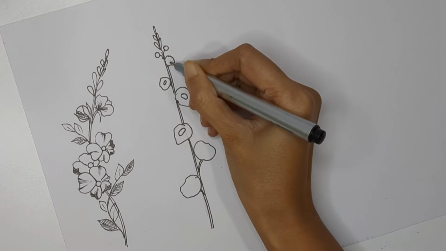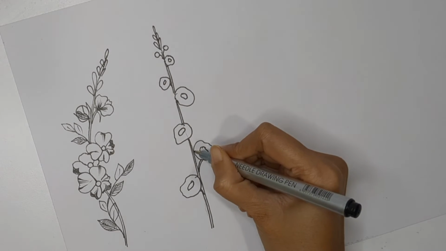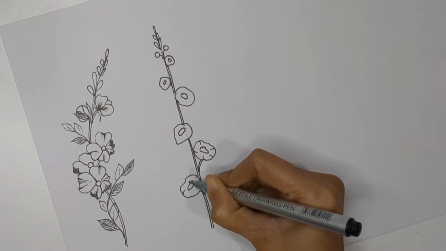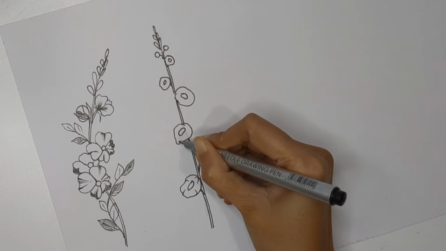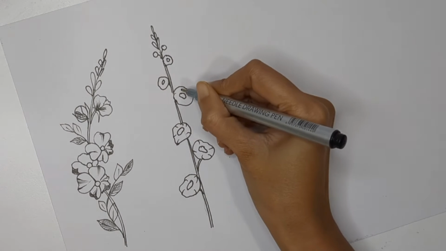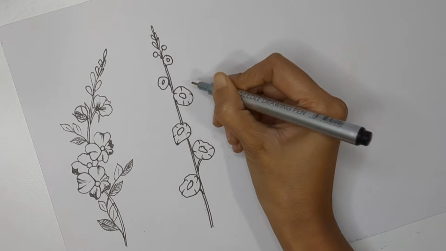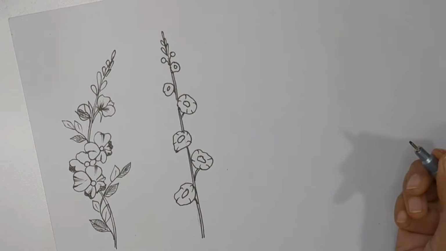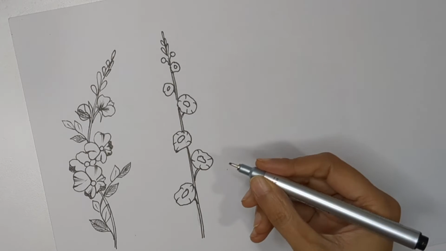and then create a few lines to create a petal kind of form. This flower is very easy to draw and easy to paint as well. I'm going to show you how we can paint all these flowers in my next video. So we are done with the lines, we are done with the middle oval shape to create the ovary of the flower.